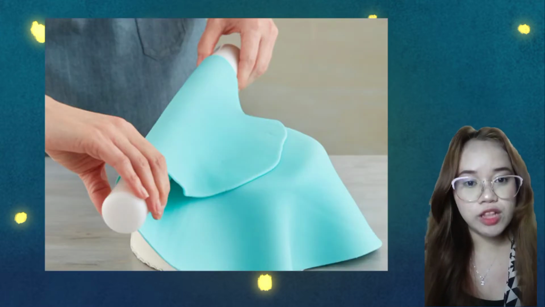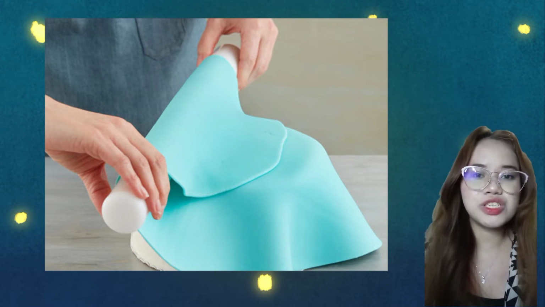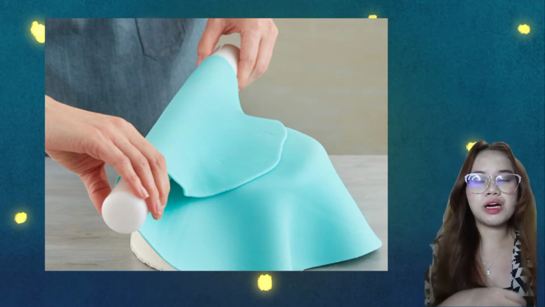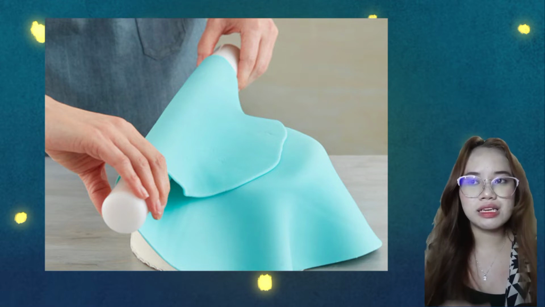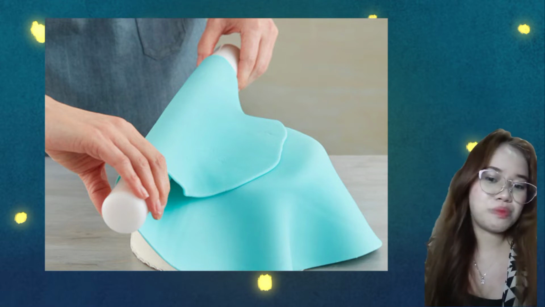We also have fondant. Fondant is a type of icing which is commonly used in decorative cakes. So if we see Spider-Man themed, Batman, Disney designs formed outside the cake, they are using fondant to make those.